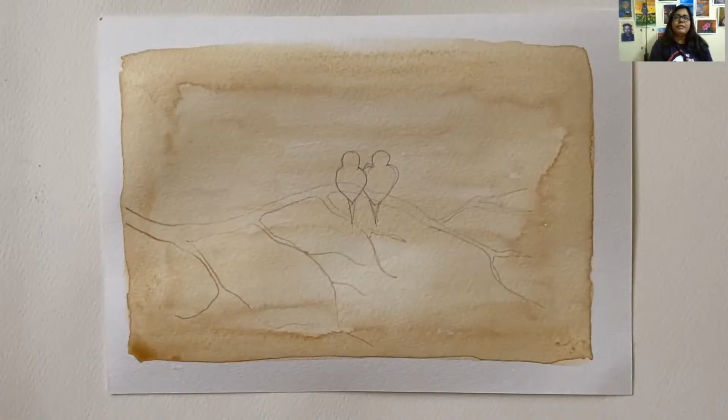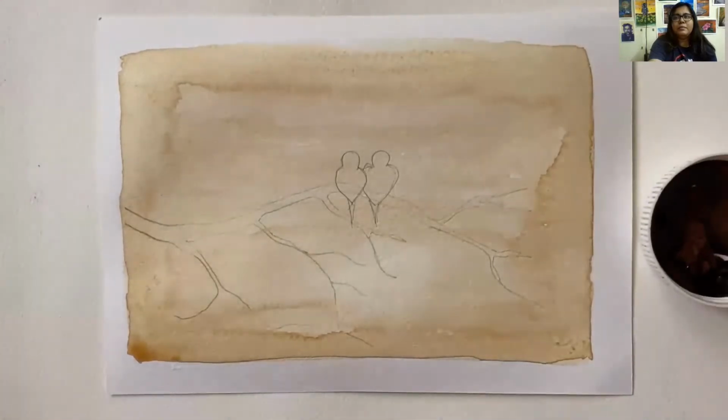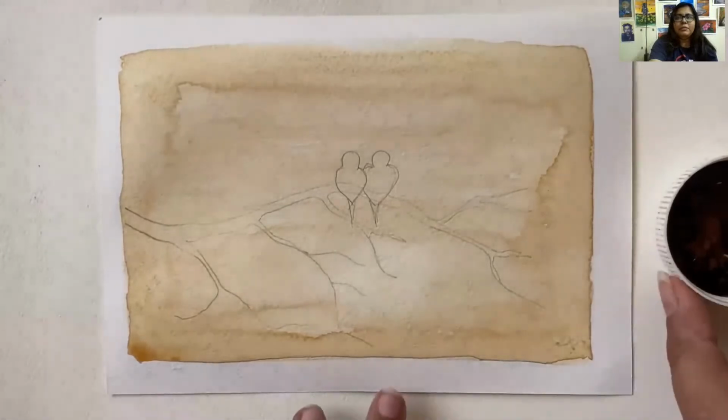Everybody finished drawing this? Okay. Now take your thin brush and take your dark coffee container. The other coffee container where there is more of coffee, less of water. Take that. See this coffee container and a nice thin brush.